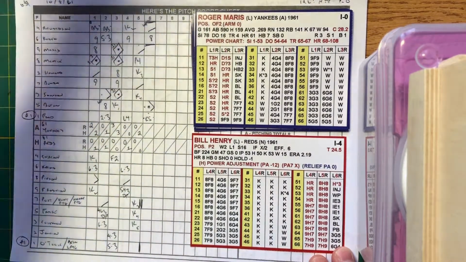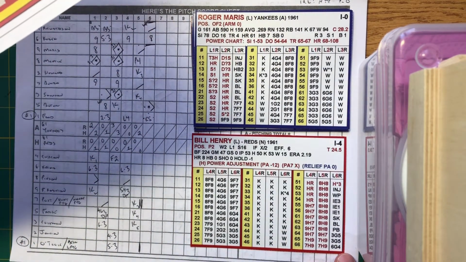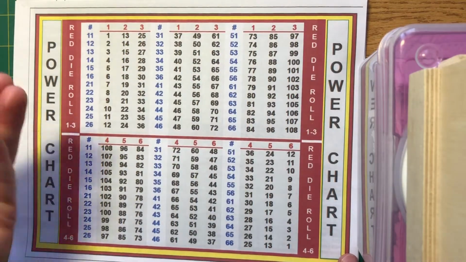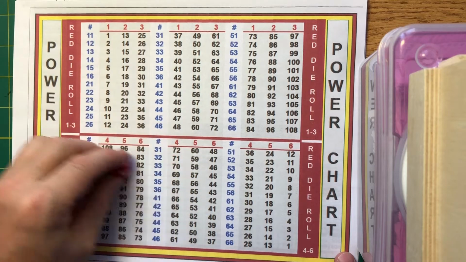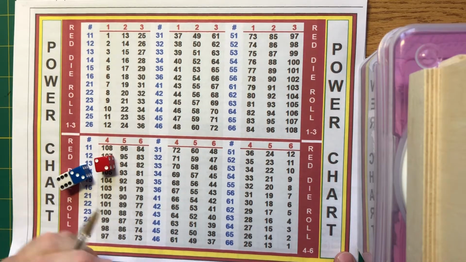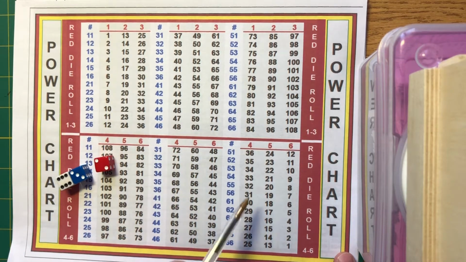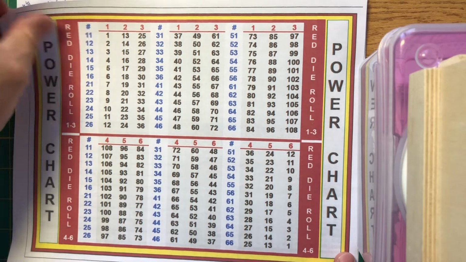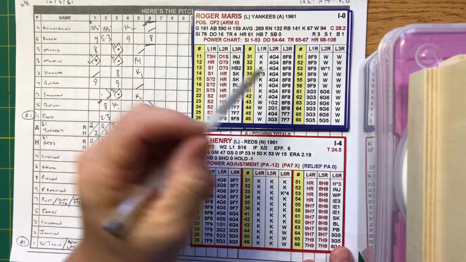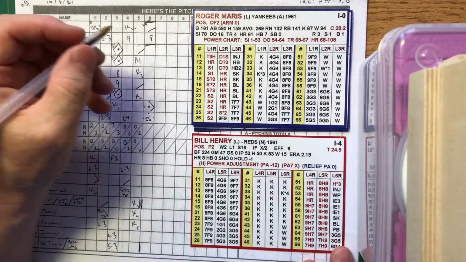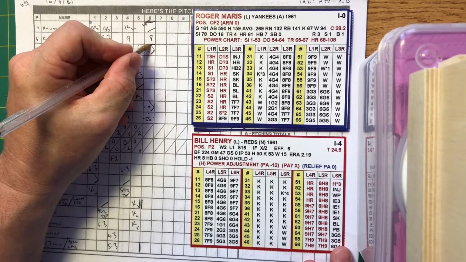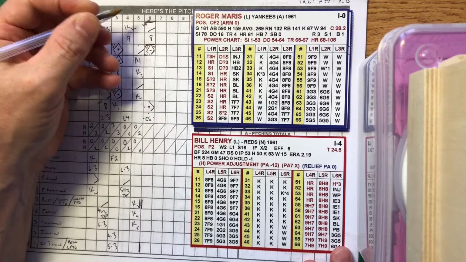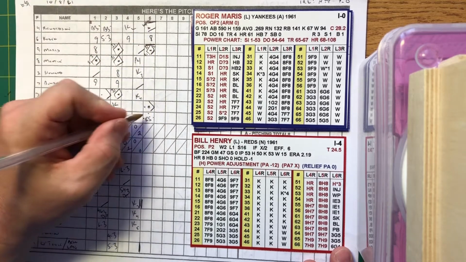Henry is a -12 on the power adjustment because it's not a save situation. 263 is a 93. -12 knocks him back to an 81. But Maris goes all the way down to a 68. This is to right and deep. Back goes Robinson, and Roger Maris has his second of the game, a 3-run bomb.